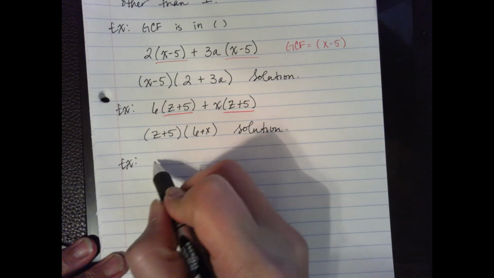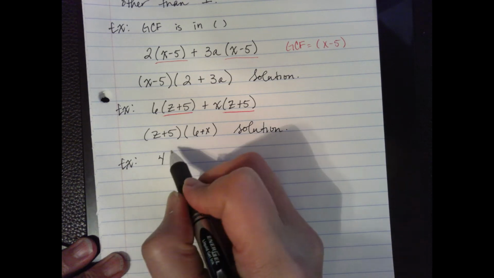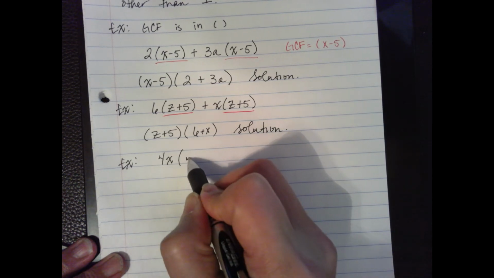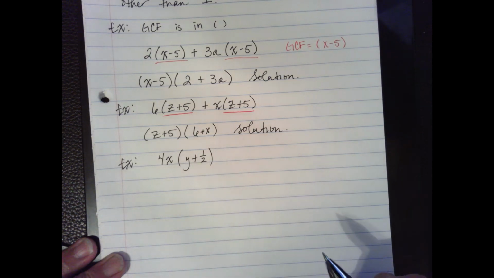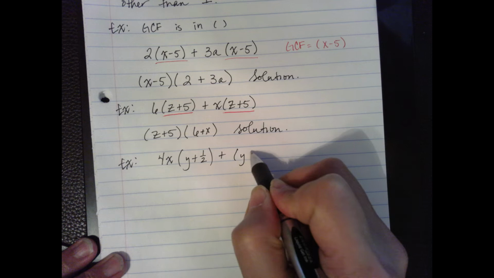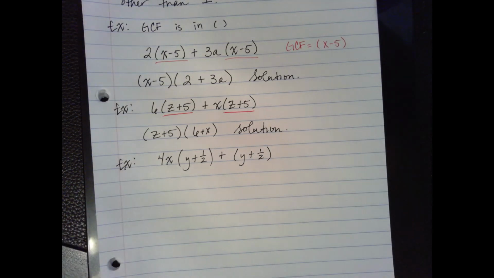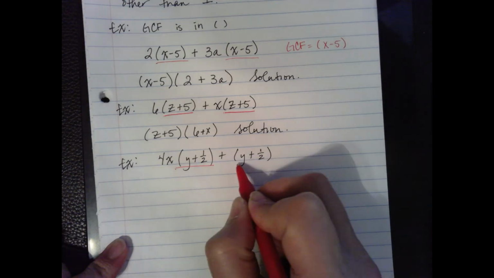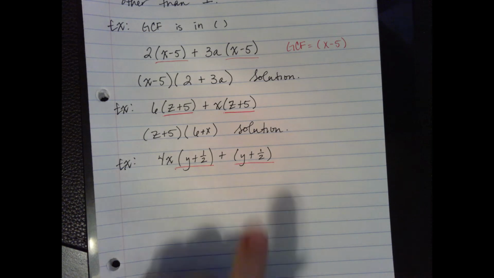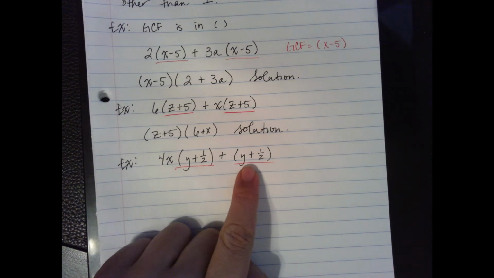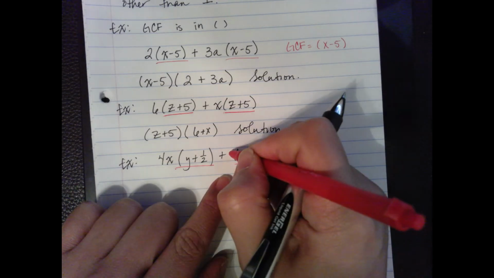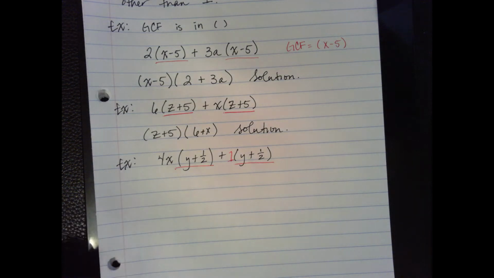One more. Let's say I have 4x times y plus 1 half in parentheses plus y plus 1 half. I still have a GCF that's in parentheses, y plus 1 half. But just like before, my GCF here is the entire term. So when I pull my GCF, I'm still going to have a factor of 1 left over. Remember we have this invisible 1 being multiplied.